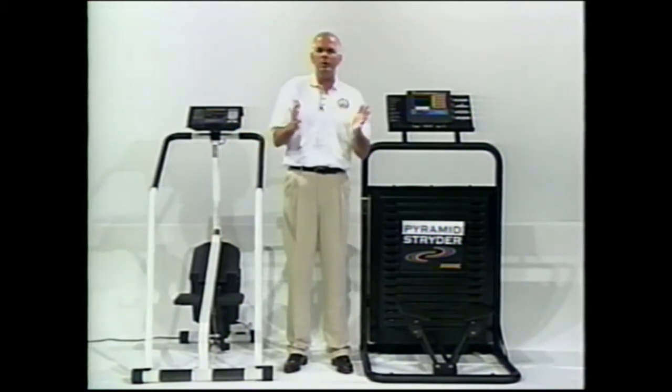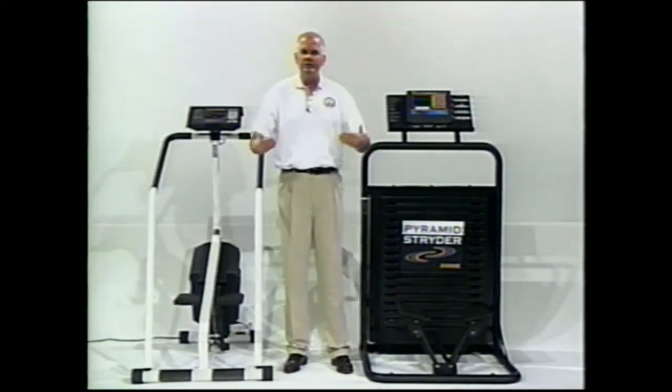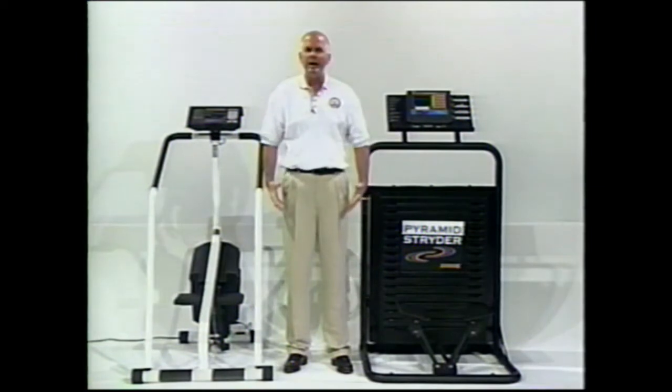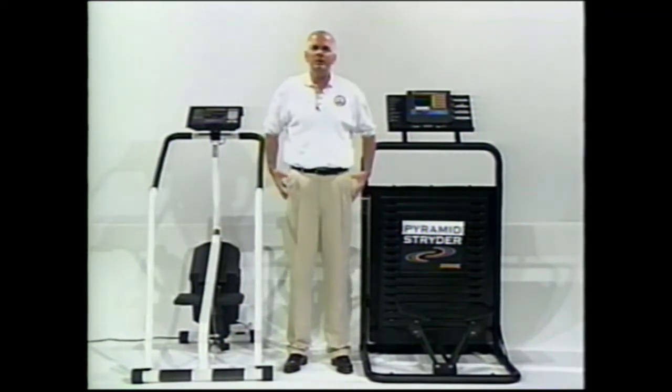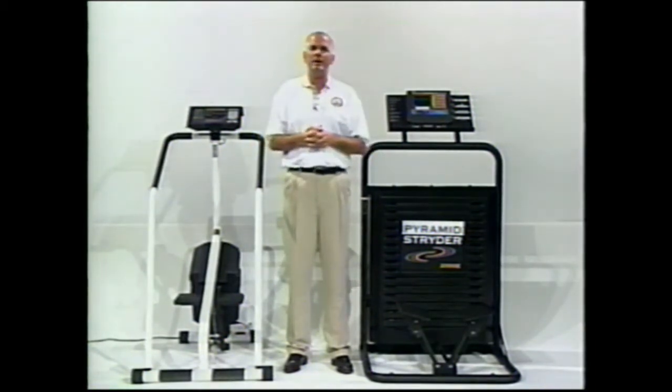There were no appropriate environments to allow us to condition, train and strengthen the muscles in our lower legs, the muscles in our thighs, even more importantly the muscles in our hips, and more importantly than that, the muscles in our trunk, where most of the force is generated from our body.